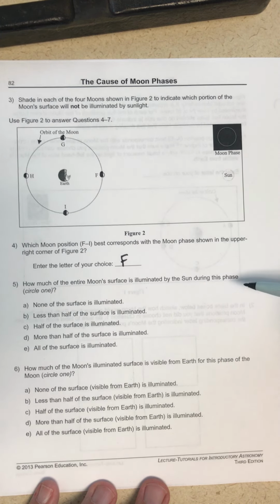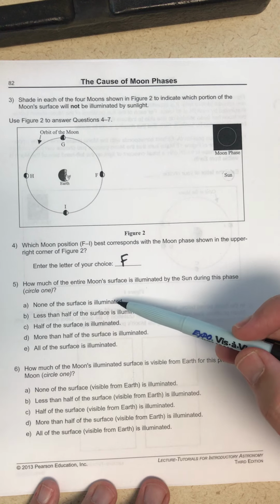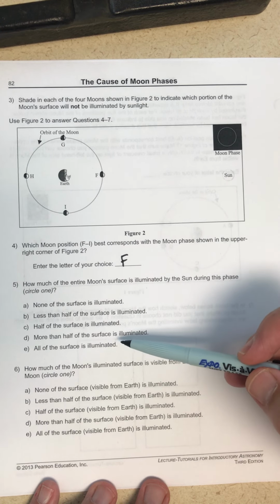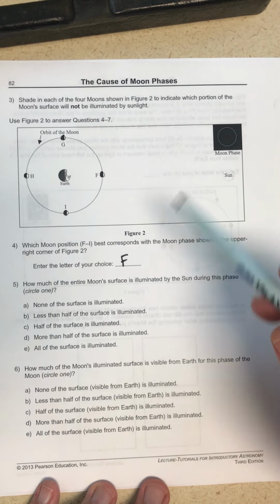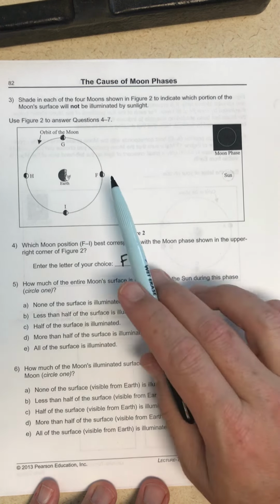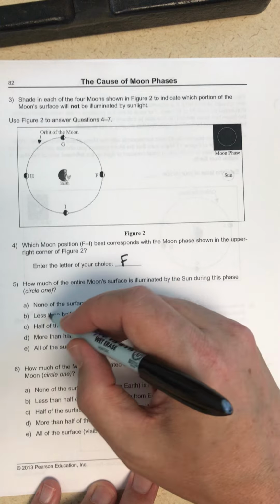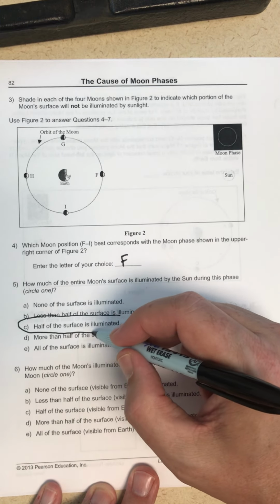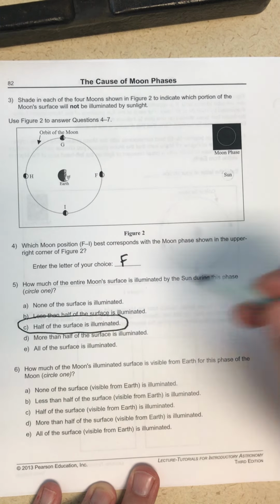Question 5. How much of the entire moon's surface is illuminated by sun during this phase? None, less than half, half, more than half, all. Well, the half of the moon that is facing towards the sun is in sunlight, and the half that is facing away is not in sunlight.